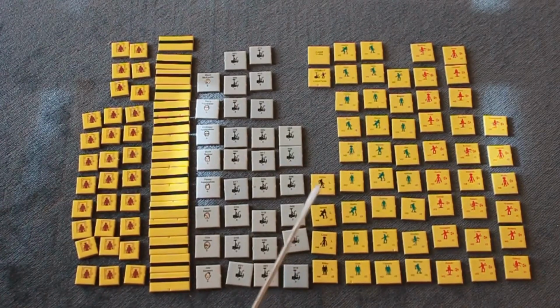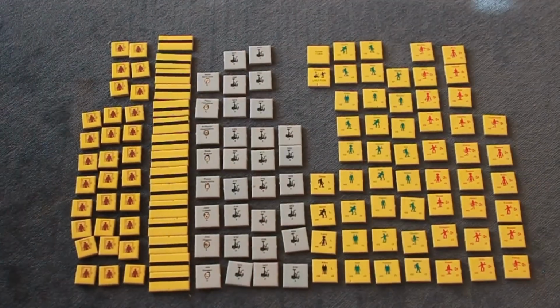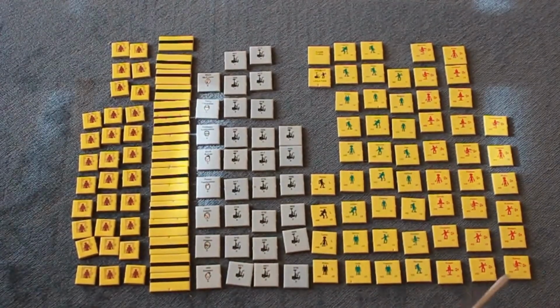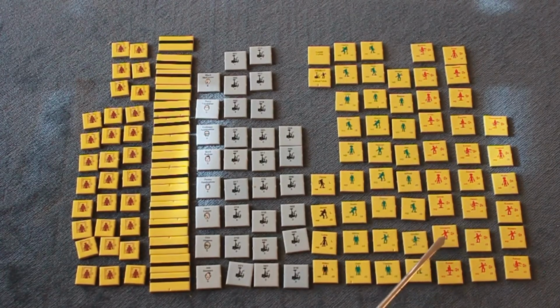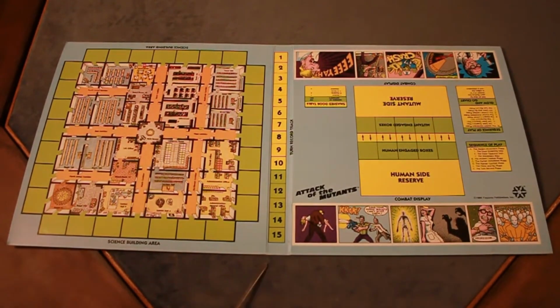And these are the 4 leaders of the mutants. The green are the regular mutants. The red are radioactive mutants, and these mutants have a chance of exploding due to radiation. Like some of the other album games, it doesn't come with dice. I got this one unopened. It didn't have dice, and in the rules it says it doesn't have dice, so there's no dice. Like I said, some other album games sometimes have dice, but this one doesn't.